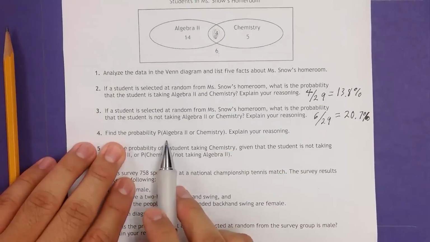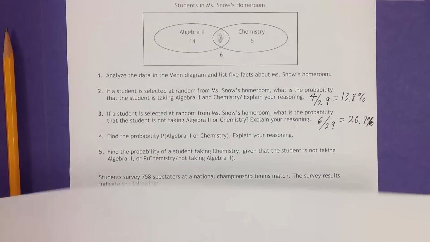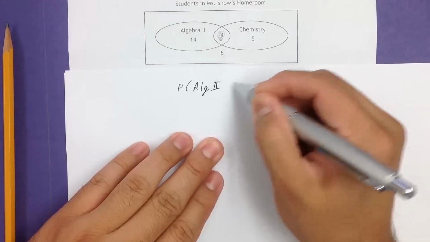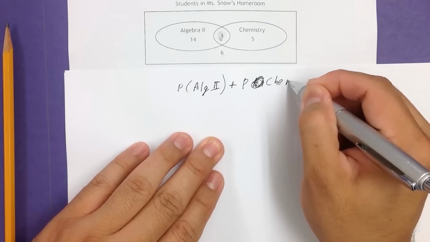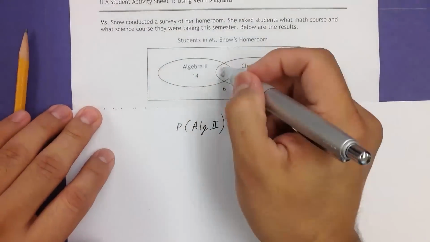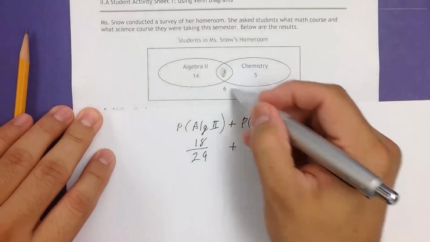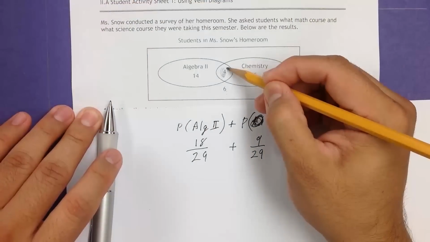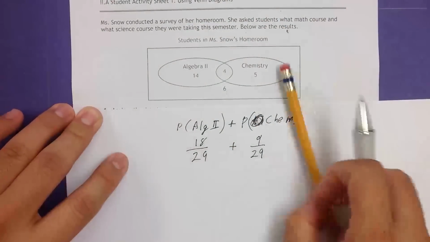Find the probability of Algebra 2 or chemistry. When I wrote this out inside of the classroom, I had to take into account a few things. So P of Algebra 2 or P of chemistry. So that's what you would have for this. Now, if you take a look at the Venn diagram, if I take the total number of students taking Algebra 2, which would be 18 over 29, plus the total number of students taking chemistry, 9 over 29, I count this center twice. And I don't want to do that, so I need to remove one instance of 4 from this.